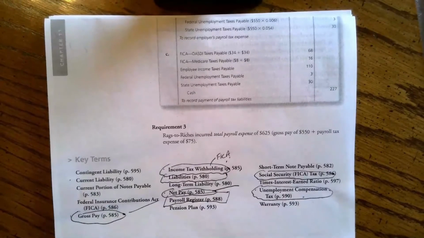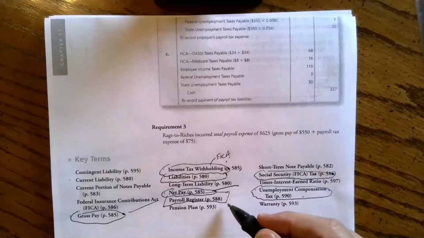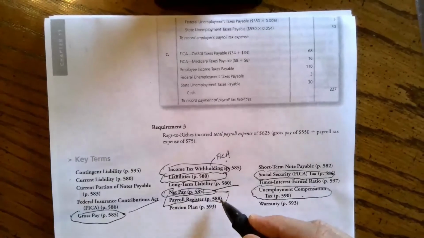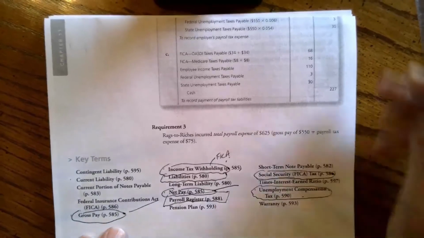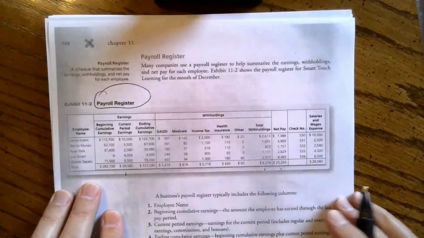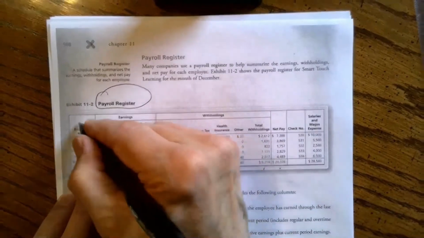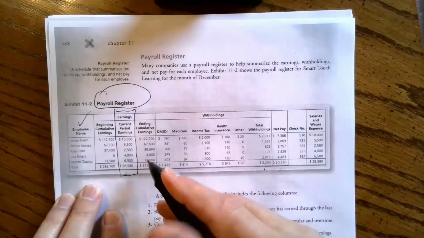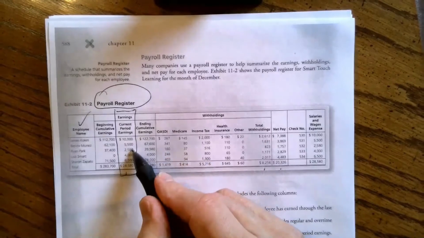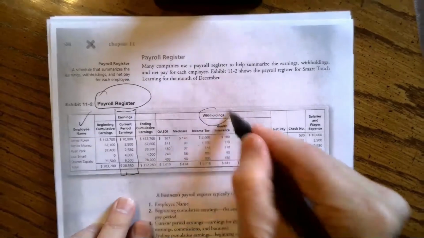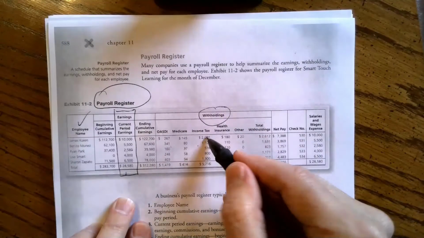As mentioned, employers will record all their information in a payroll register before they make any of their journal entries. This payroll register is the basis for all their journal entries. Example in the book. By employee, they will list the current salaries and wages earned by the employee and all the withholdings from each employee, which must be calculated individually.